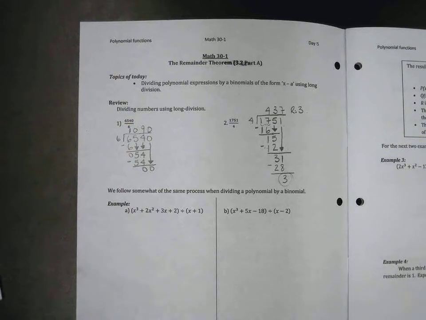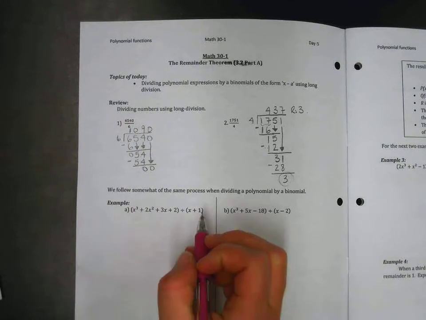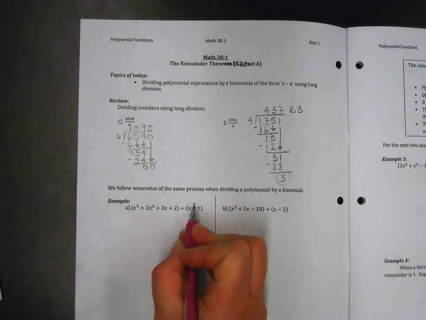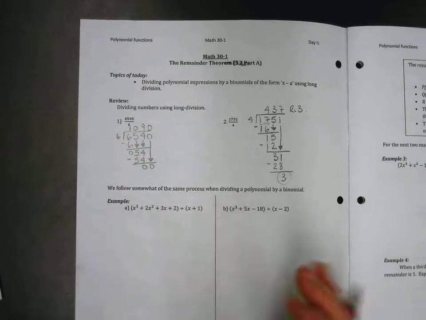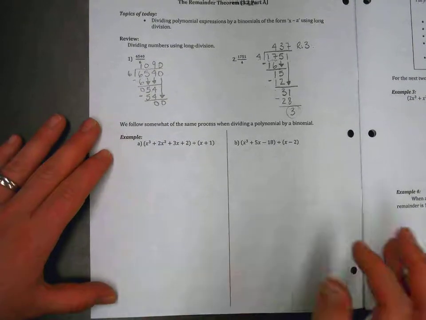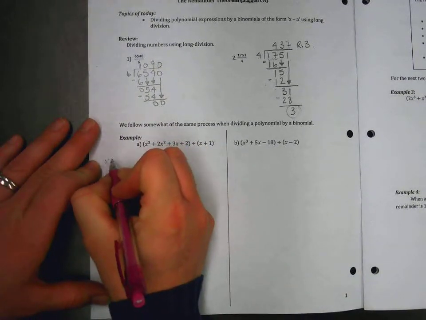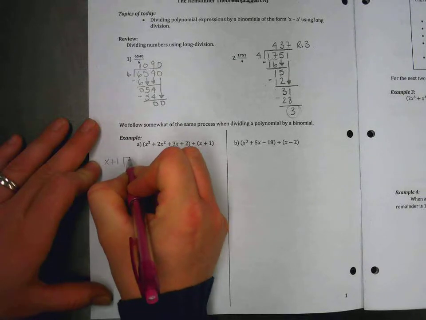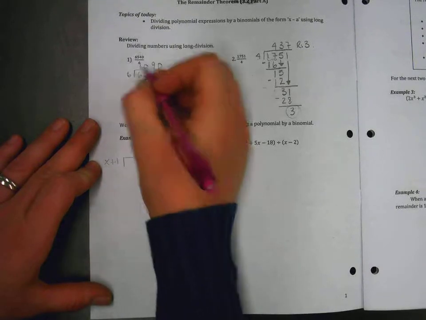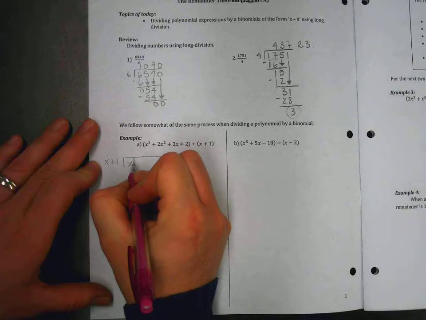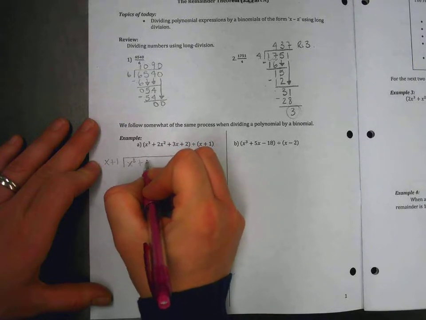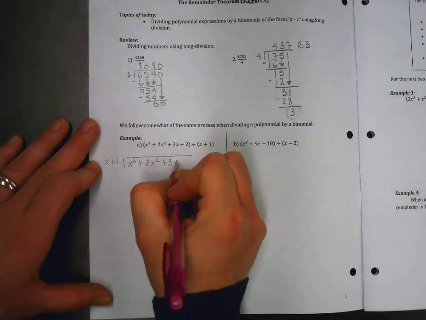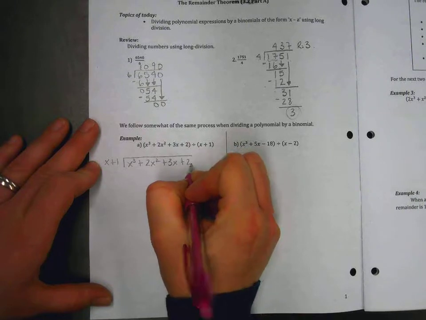We follow somewhat the same process when dividing a polynomial by a binomial. So I want to take an x plus 1 and divide it into this polynomial. So how do I do that? I'm going to take x plus 1 outside, and I'm going to set up this long division just like I did up top. So I'm going to divide it into x cubed plus 2x squared plus 3x plus 2.